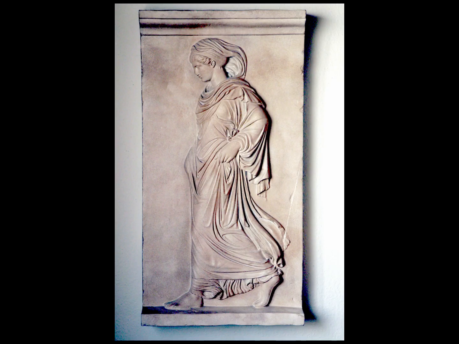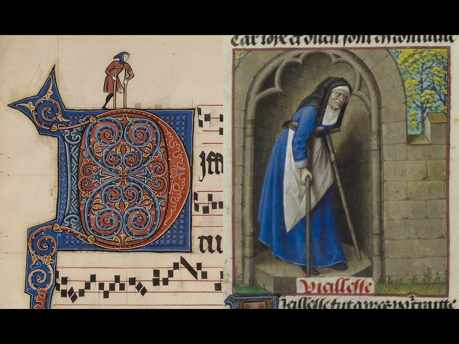All right. And then we have, this is a theme in the book, Walking Impaired, an allegorical image of old age in the Romance of the Rose on the right. And it comes from Bruges, and it's 1490 to 1500. So it's actually the High Renaissance, actually.